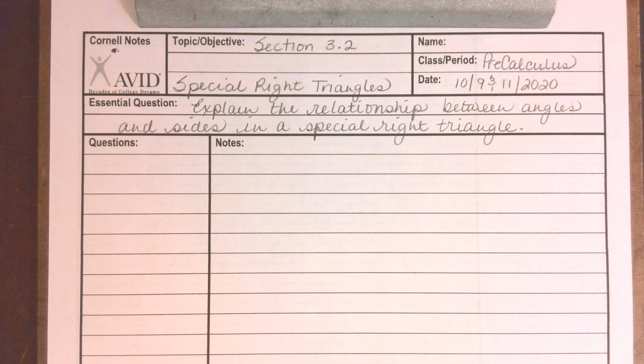Alright, our lesson today is on special right triangles, a bit of an introduction, and we are going to explain how the relationship between angles and sides exists in a special right triangle. And we're going to do so through a little discovery task.